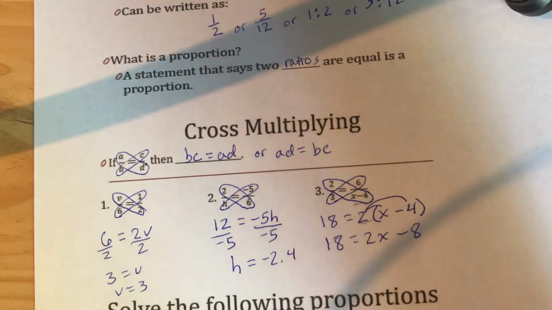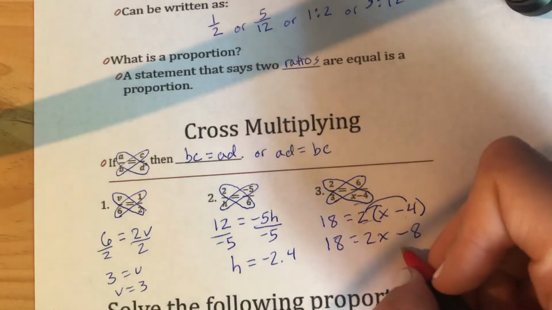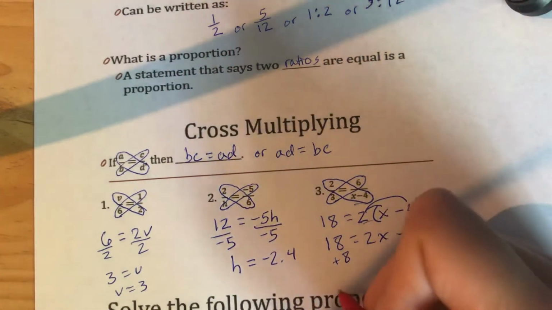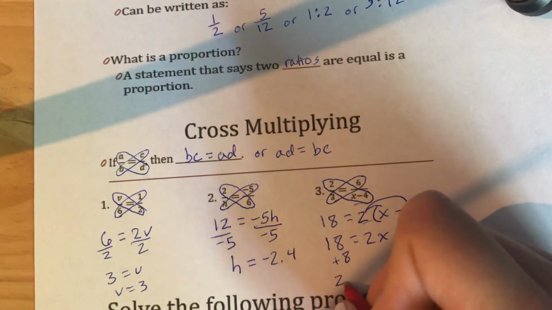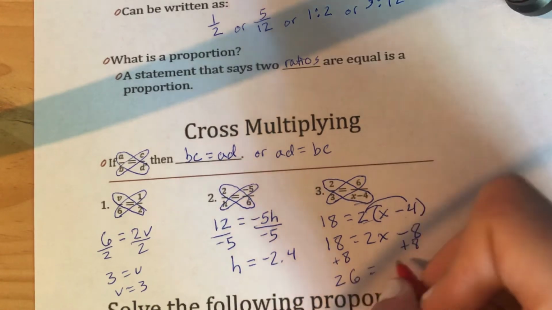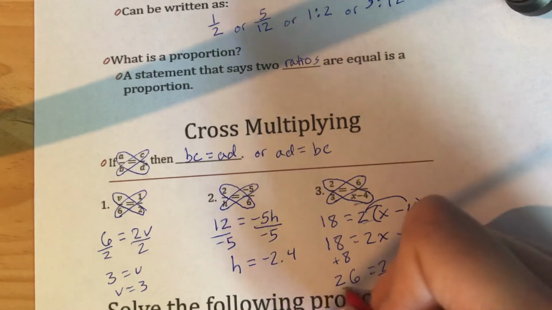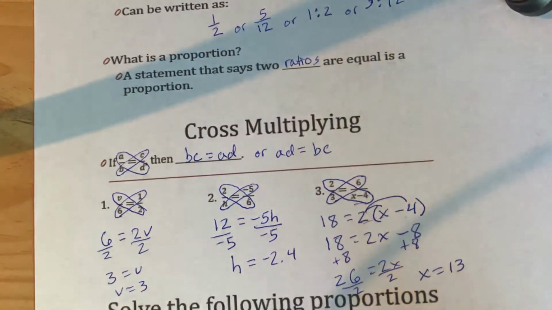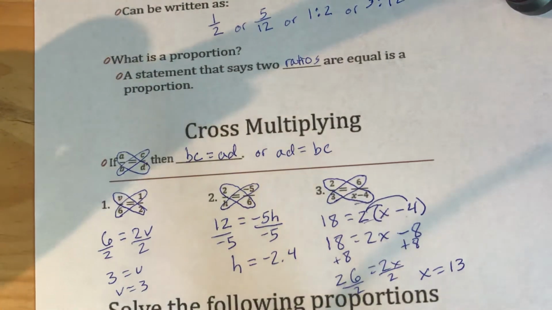So be careful. All right, so let's add 8 on either side, just like we would normally solve. This is equal to 26. We divide by 2, and so x is equal to 13. All right, so pretty straightforward.